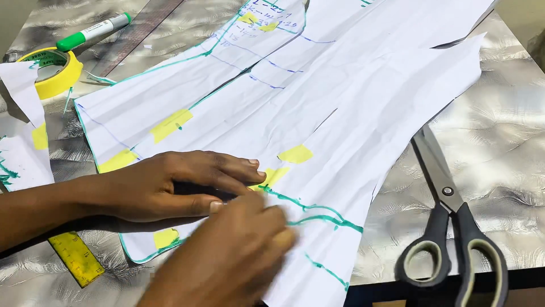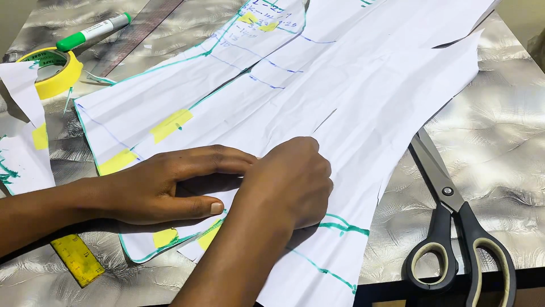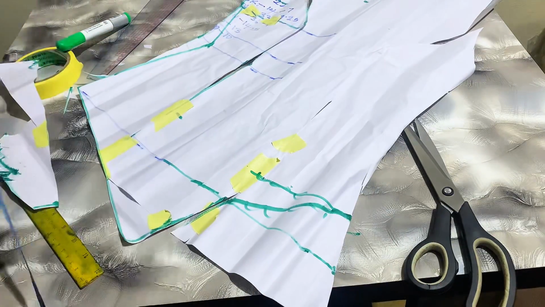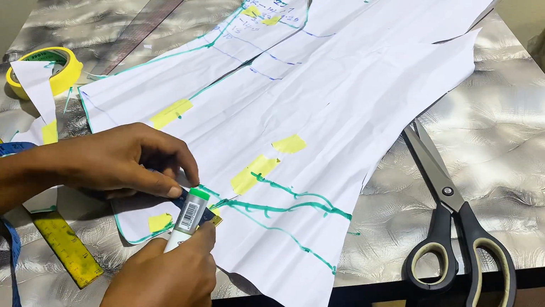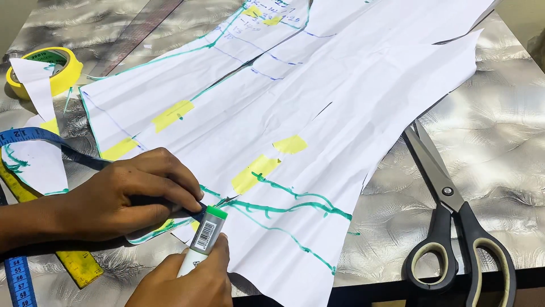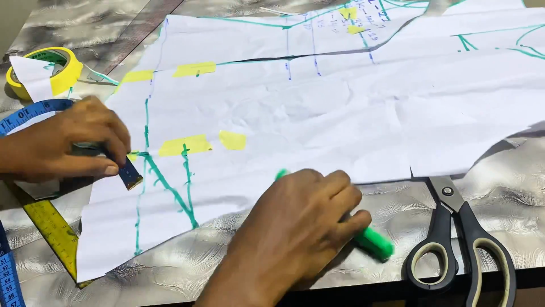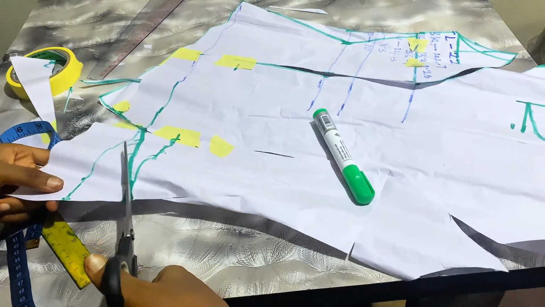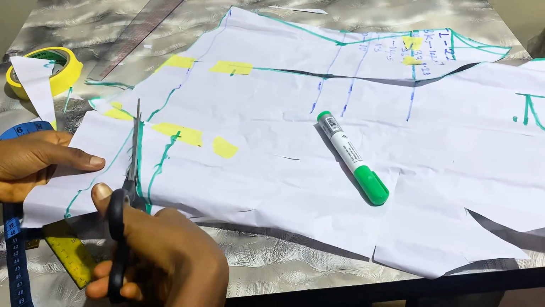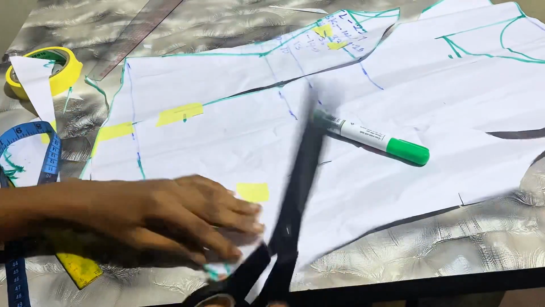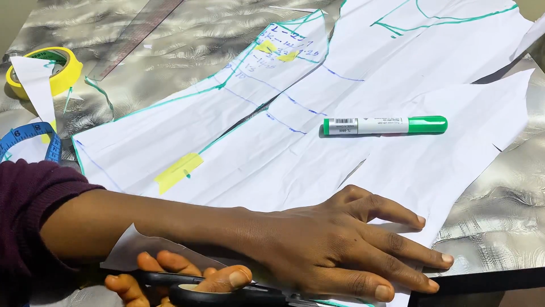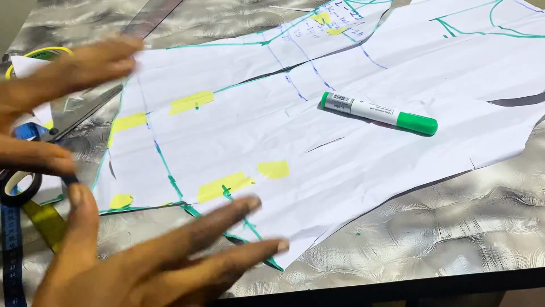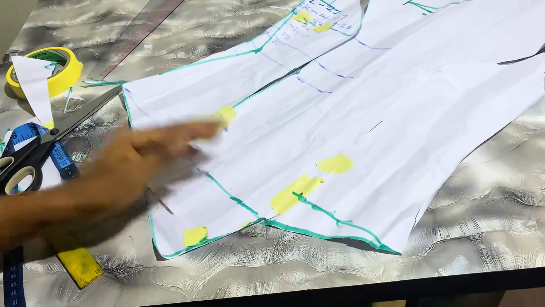After cutting it out, this area too, you're going to cut it out. The reason why I have this line is because I was thinking of changing this style, but I later decided to just do this. So after cutting it out like this, right?